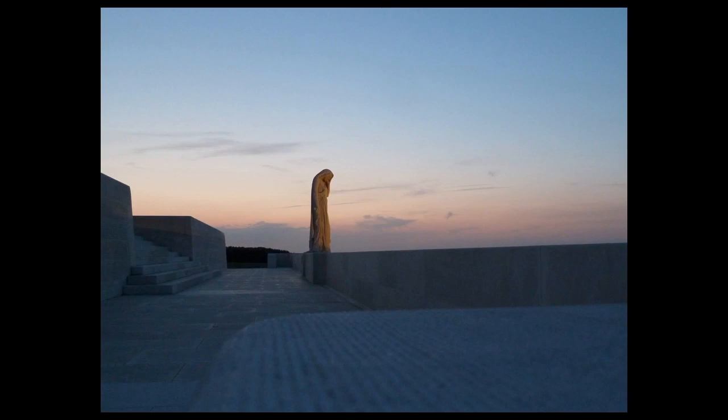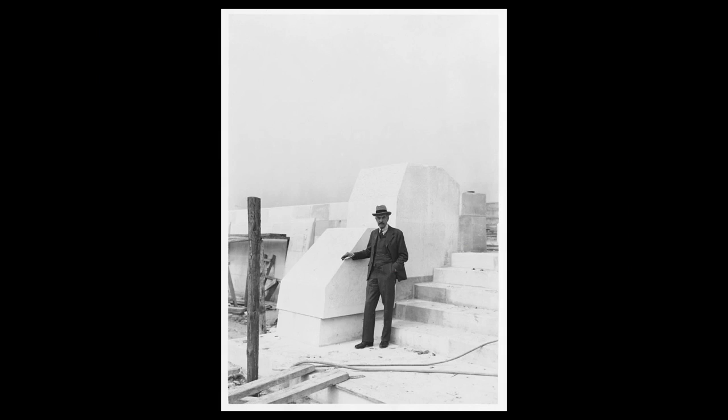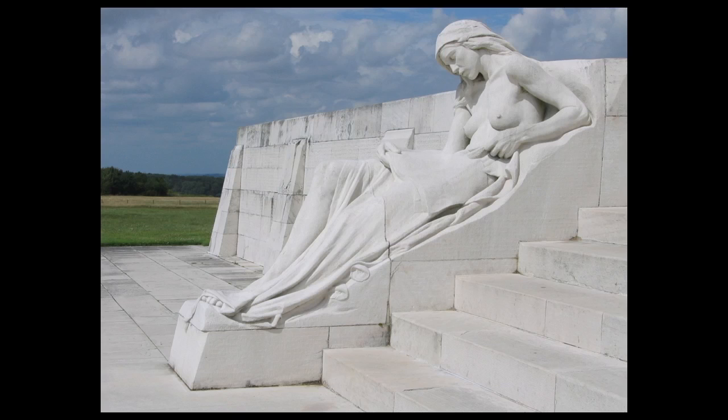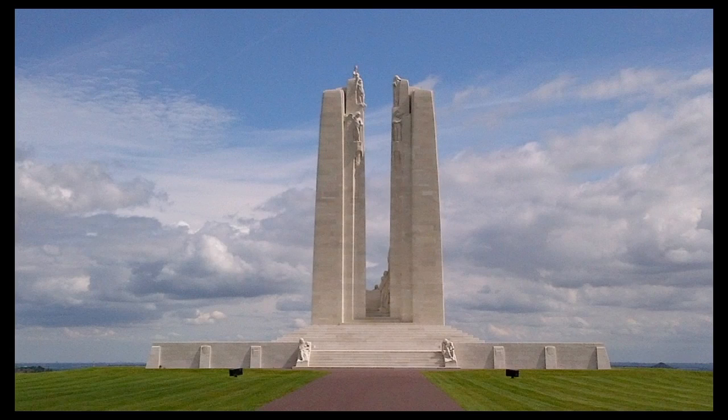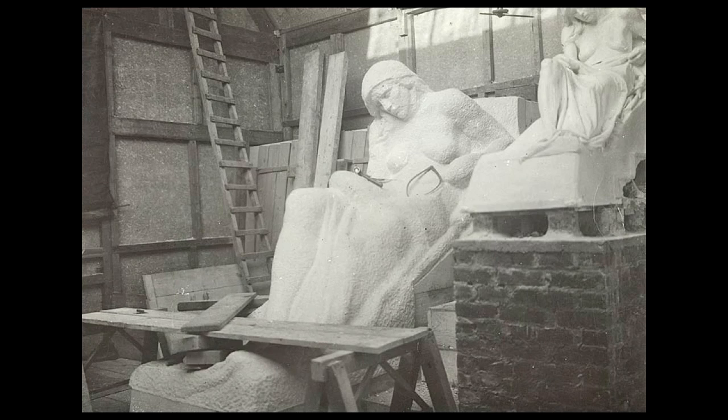And here is the sculptor about to carve one of the reclining figures. There's the reclining figure, the eventual one. And this is the way the monument looks from the top of the ridge. That's where the two reclining figures are, framing the sky and the gap, as it were, the caesura, the break, and the monolith.